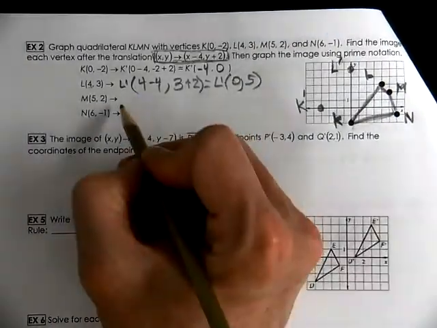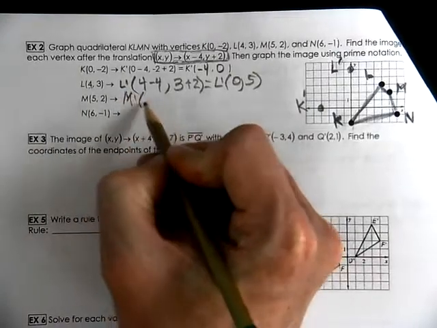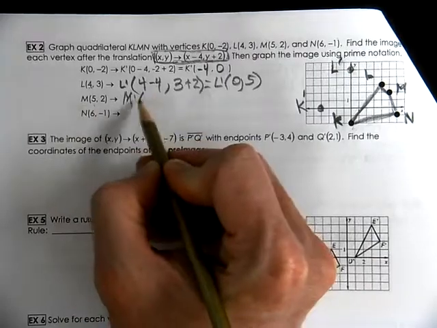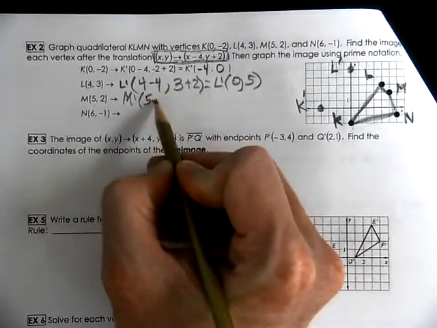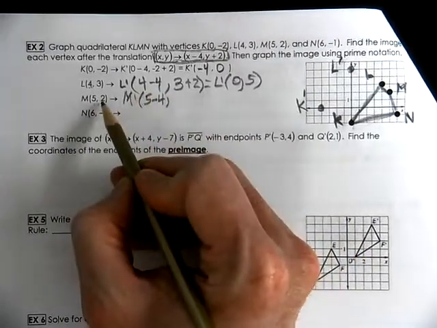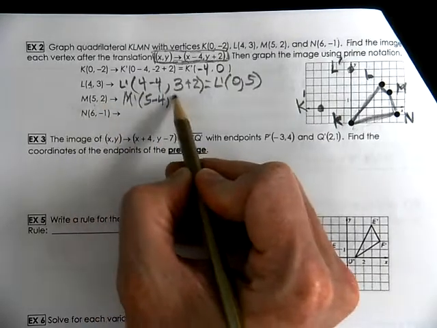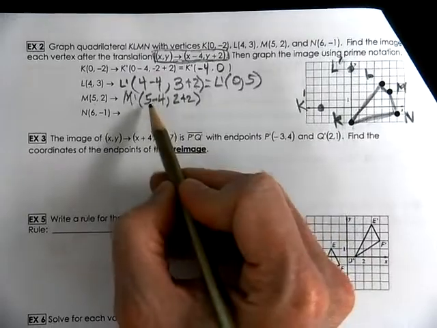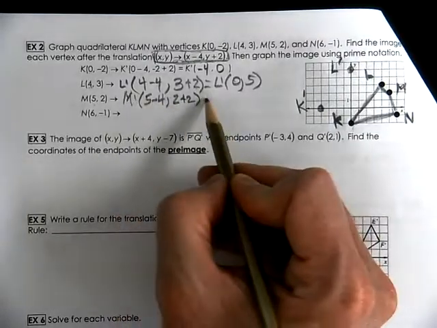We can do the same thing for M. So M prime, what is your x? Our rule was minus 4. And what is your y? We're going to do our rule, which is plus 2. So this is 5 minus 4.